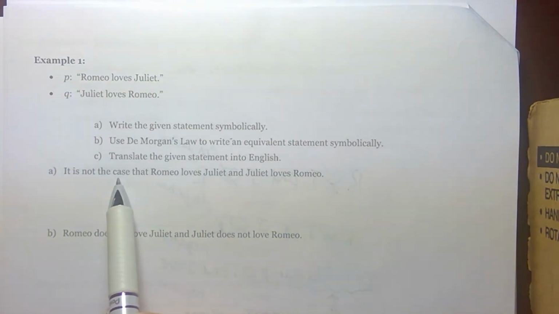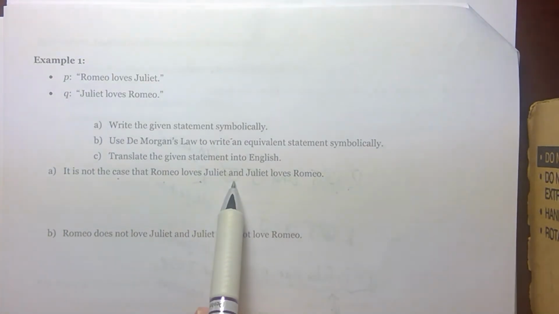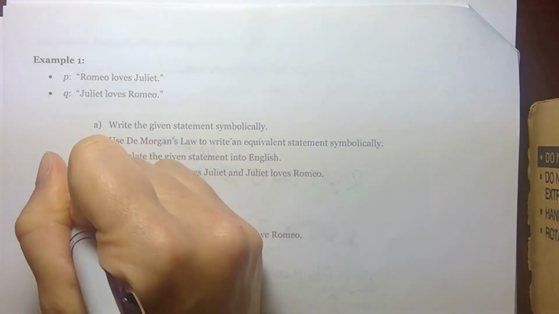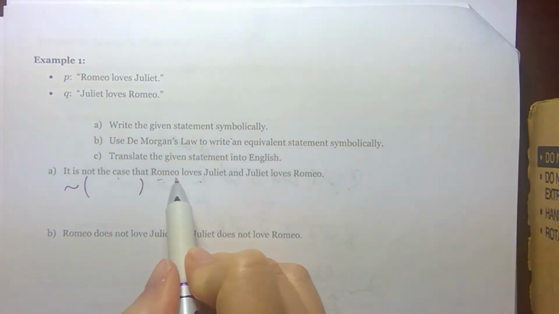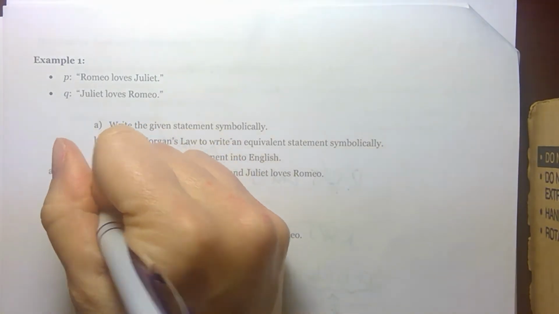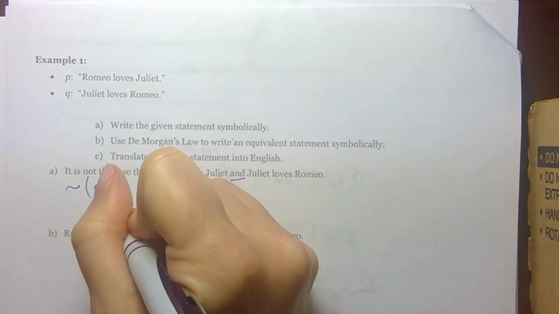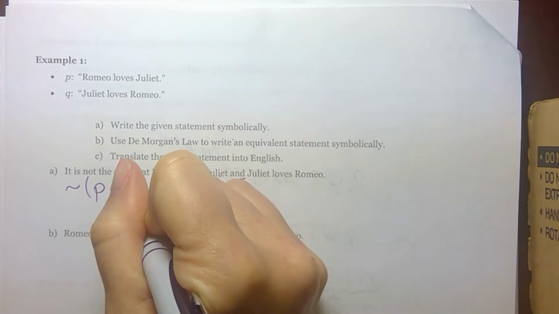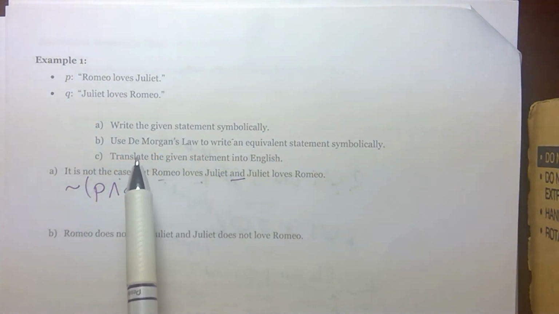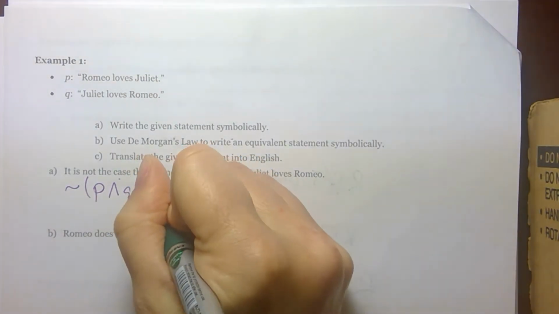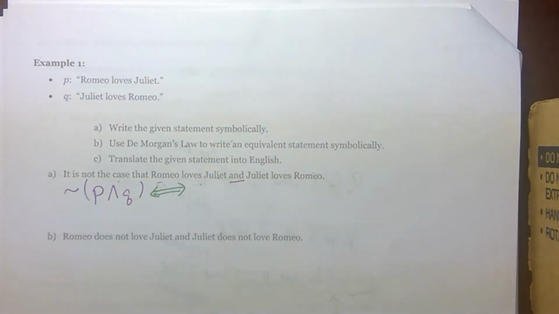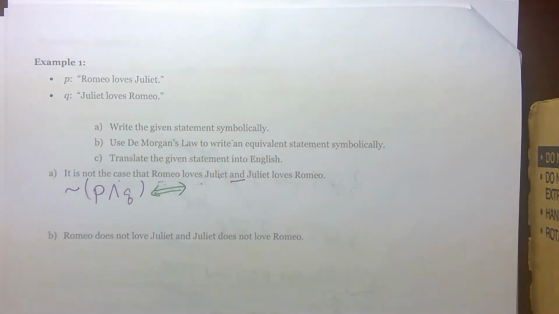It is not the case that Romeo loves Juliet and Juliet loves Romeo. It is not the case, that's my negation phrase. Romeo loves Juliet is P, and Juliet loves Romeo is Q. That is this statement written in symbolic logic symbols. It is logically equivalent to what, according to De Morgan's law?